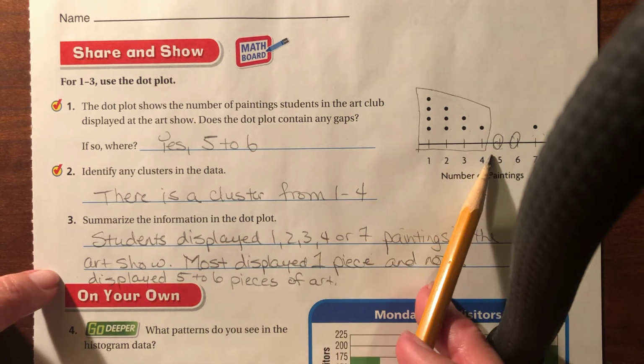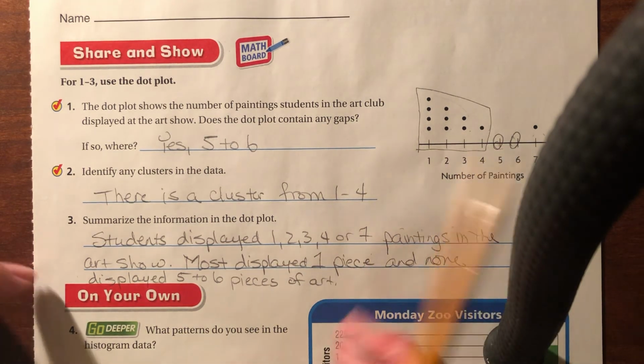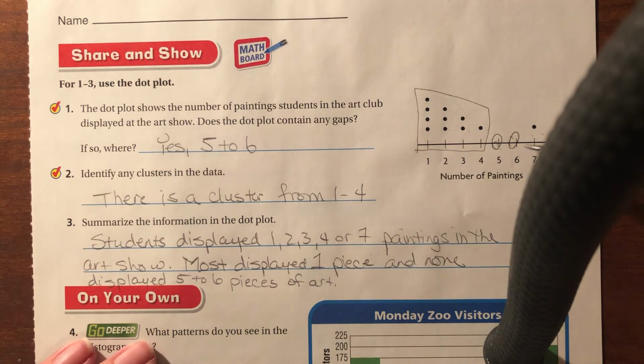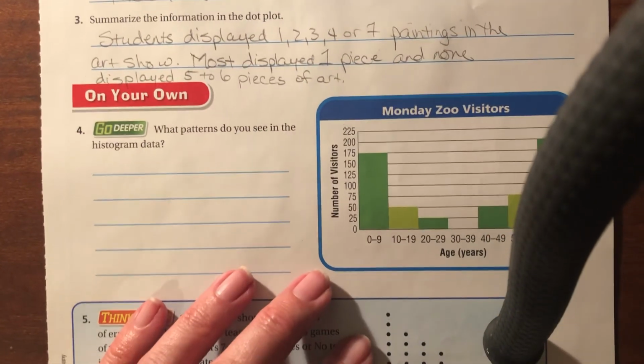Nobody showed up with 5 pieces of art or 6 pieces of art. One very ambitious kid showed up with 7, but most of them showed up with 1.